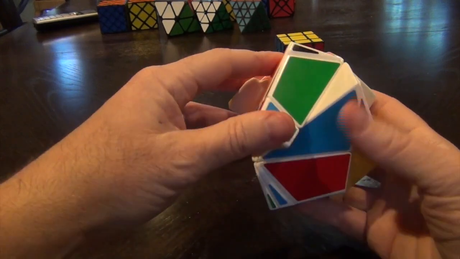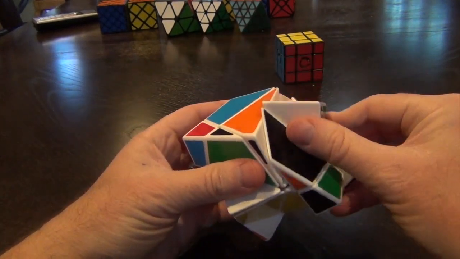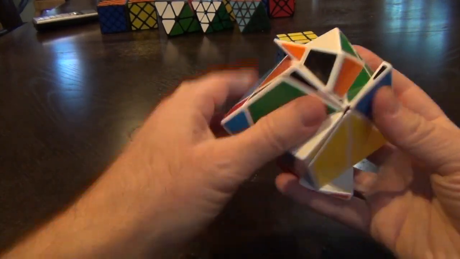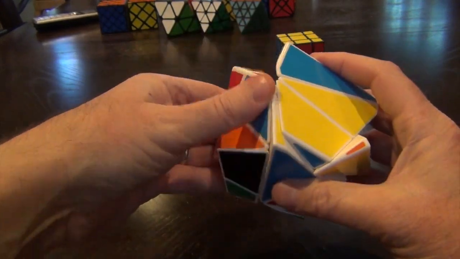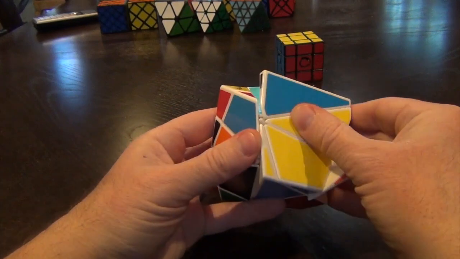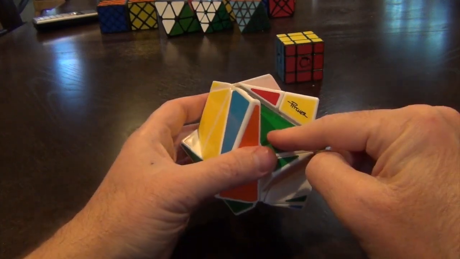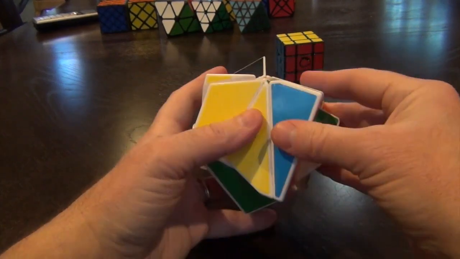So this lines up over here. This doesn't move. So if I turn this around enough, this will start to move. So now I can create sides over here as well. So this is good here, although this doesn't like where it's at.